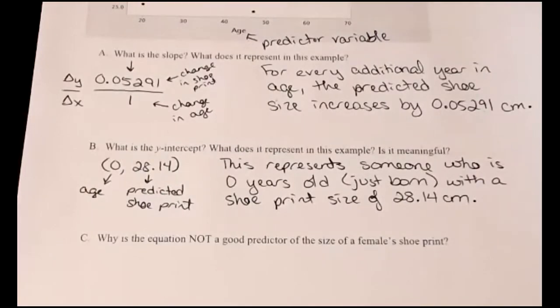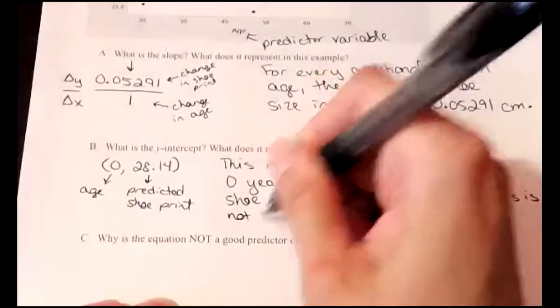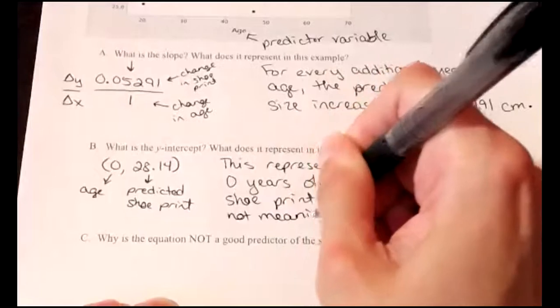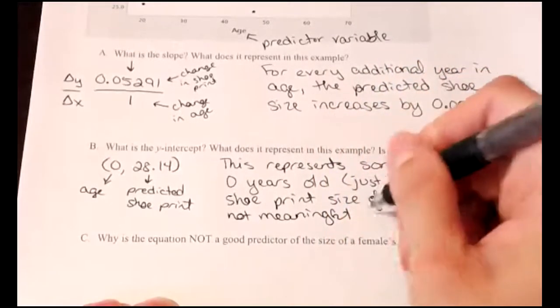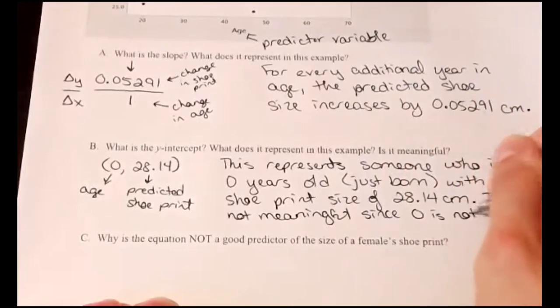So 0 is definitely not in our domain. This is very specific to women in this age range. So we will say this is not meaningful, since 0 is not in our domain.